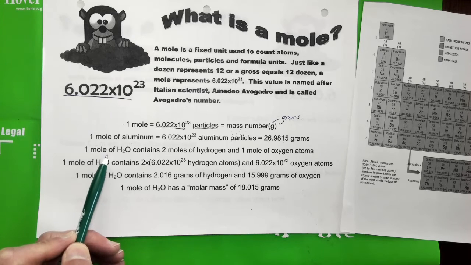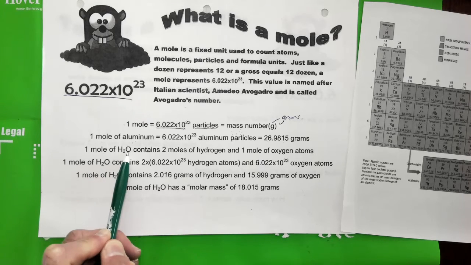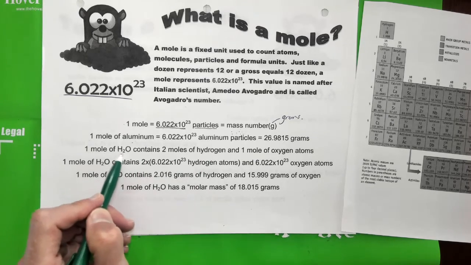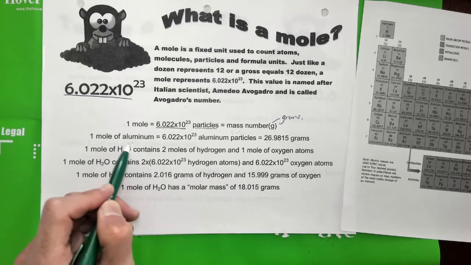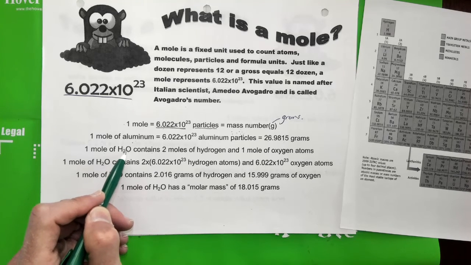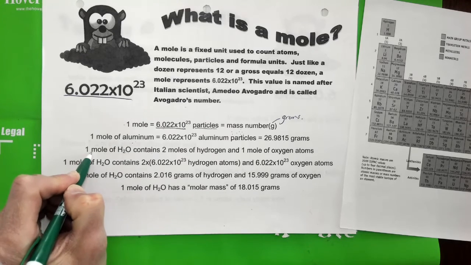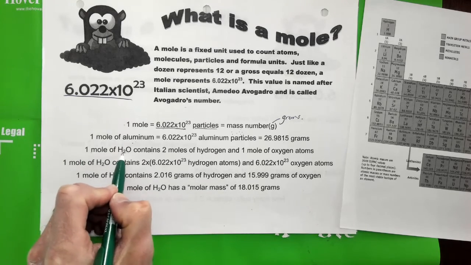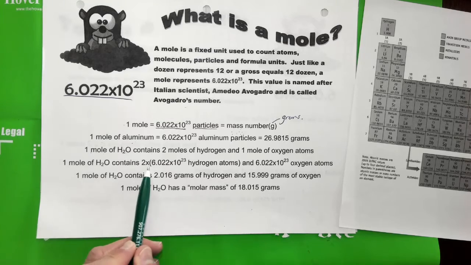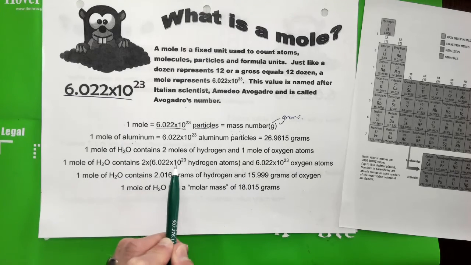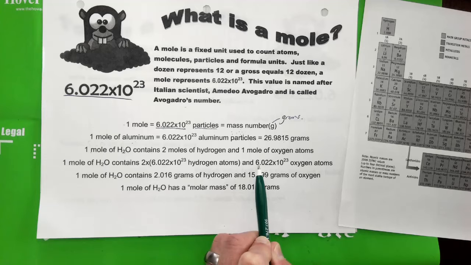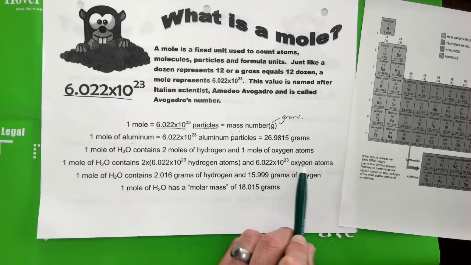If we look at it in terms of water molecules, 1 mole of water contains 2 moles of hydrogen, because there's 2 hydrogens, and 1 mole of oxygen atoms. We put these atoms together to make the water. So when we have 1 mole of water, that means we had to use 2 moles of hydrogen and 1 mole of oxygen, put it together. That's what I've shown you here. 2 times Avogadro's number will tell you how many hydrogen atoms you have total, and then 1 mole of oxygen, so the 6.022 times 10 to the 23rd oxygen atoms.